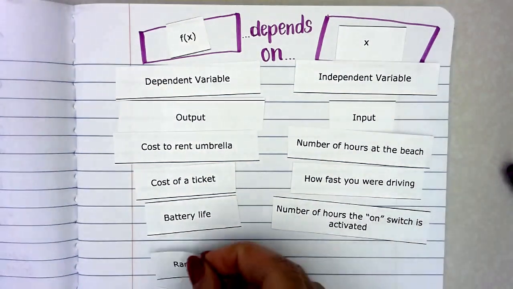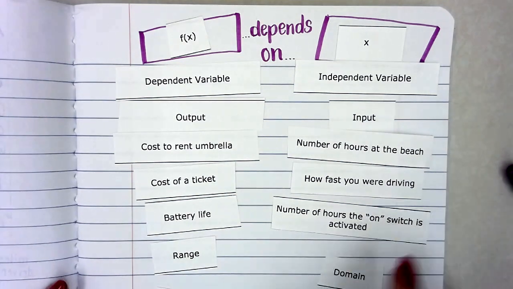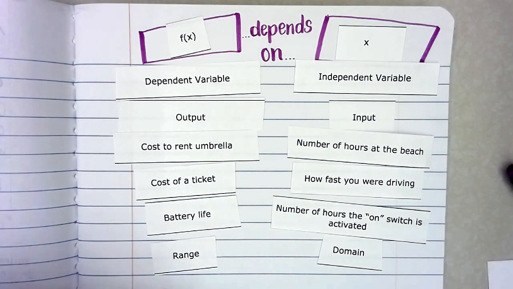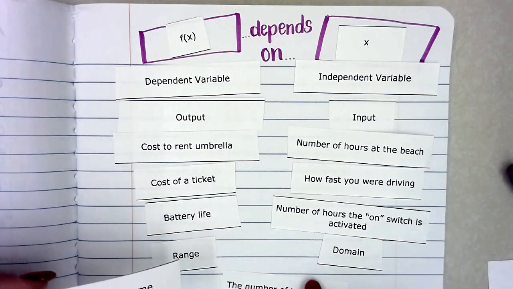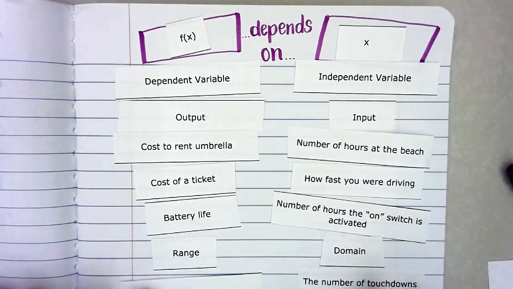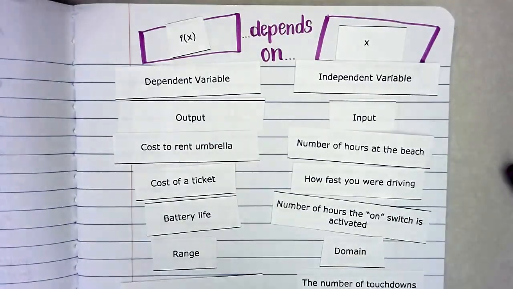I see range. Range goes with Y, so I'm assuming we're putting it there. I see domain, so that must go right here. Okay, what else do we have? Score of a football game. I think I saw something to do with the number of, oh, here it is, touchdowns. So score of a football game depends on the number of touchdowns. Probably also the number of field goals, but we're going to keep it a little simple for right now.